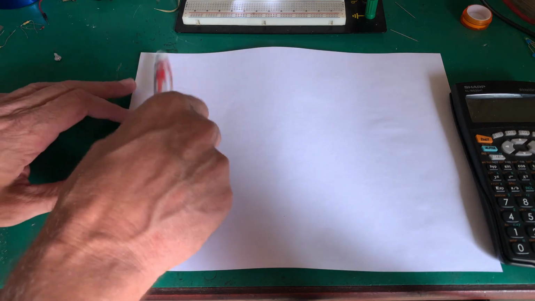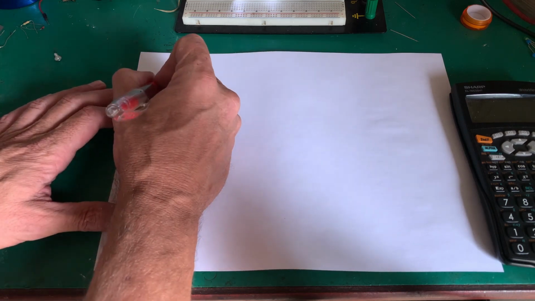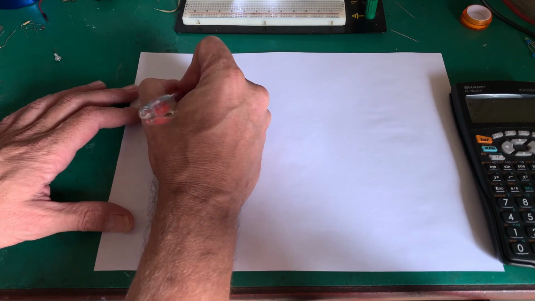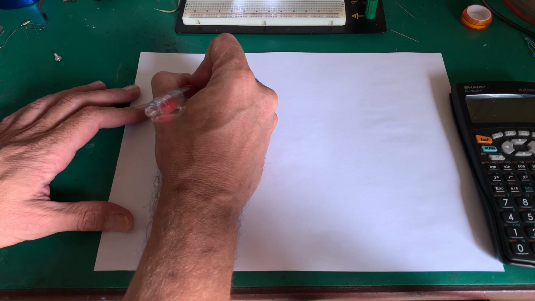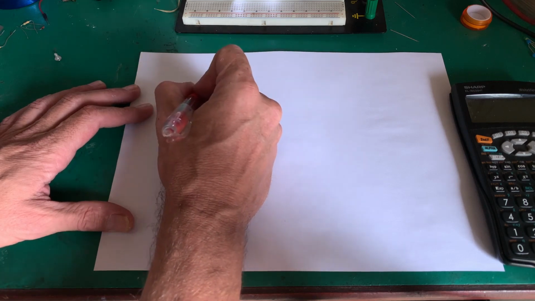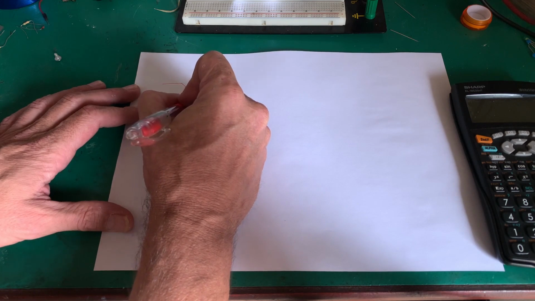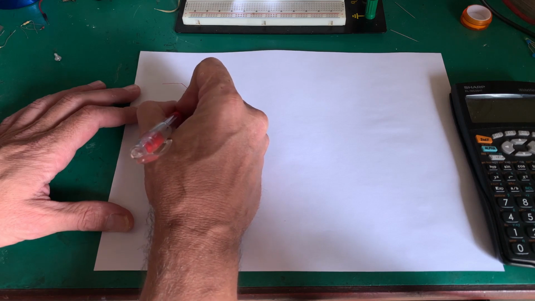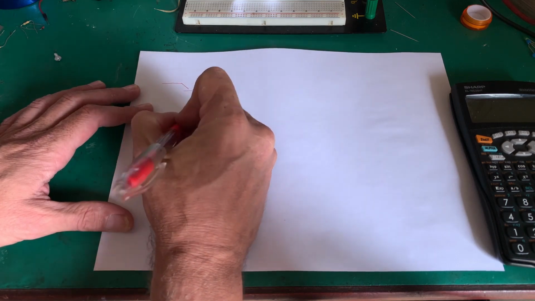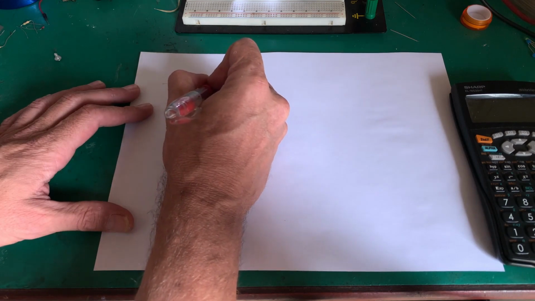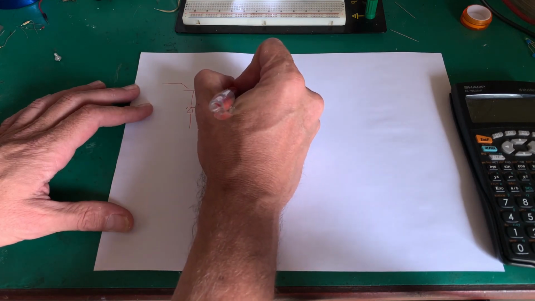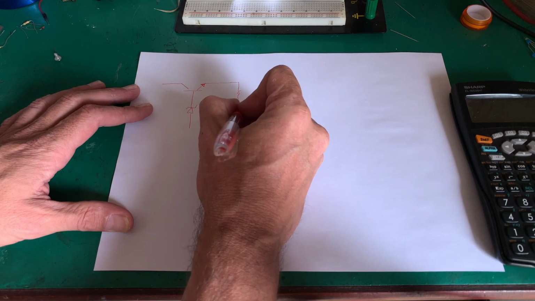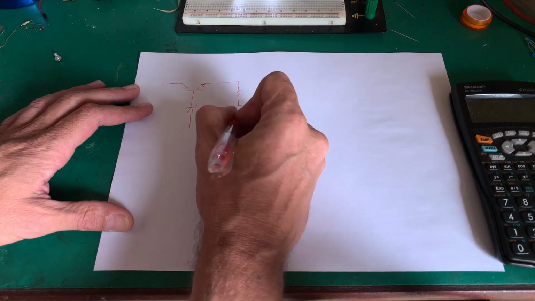So let's draw the circuit here. We're going to come to our BJT. Again, the emitter is on the downside. We're going to come down from the base, and what happens if we put a funny looking thing like this in? A Zener diode. We'll go out from our transistor and just drive an LED like that.